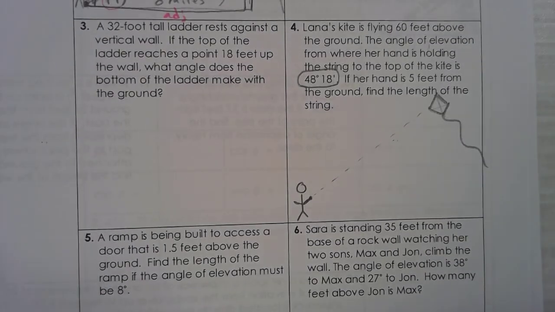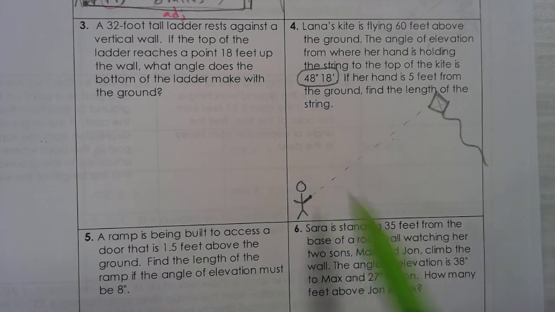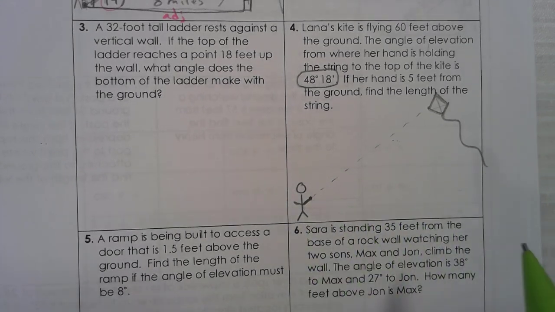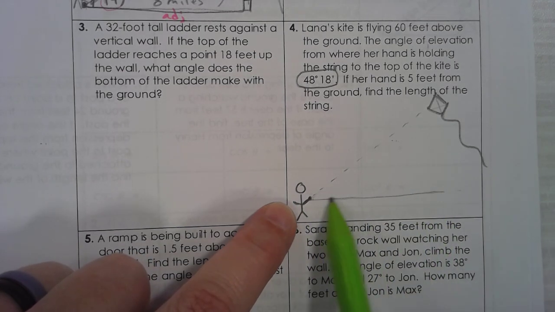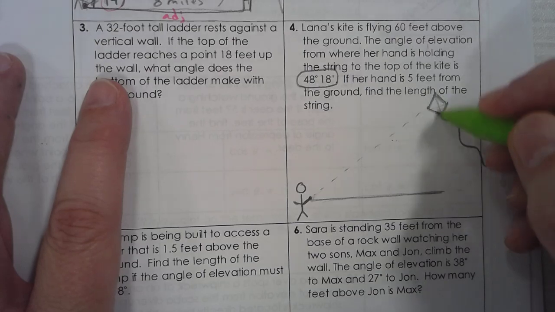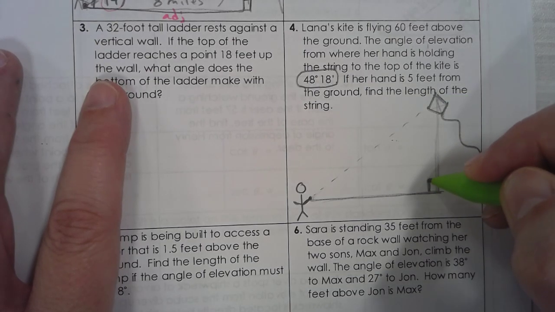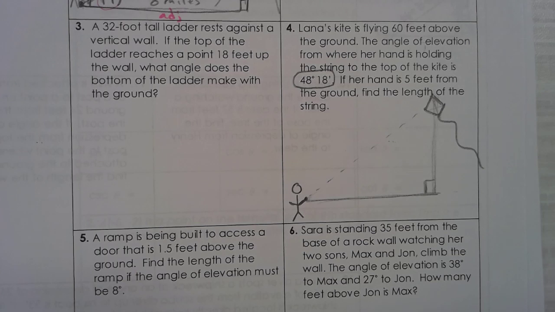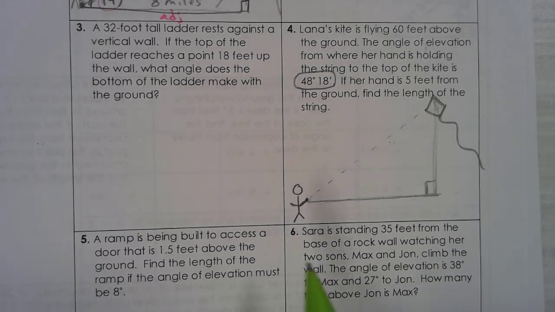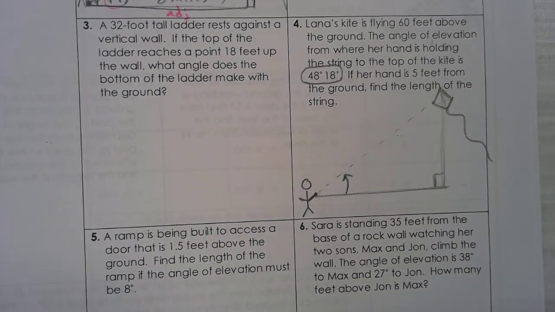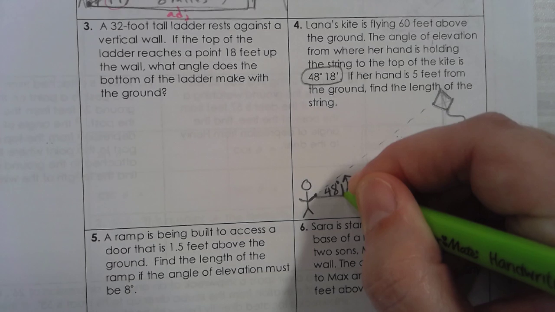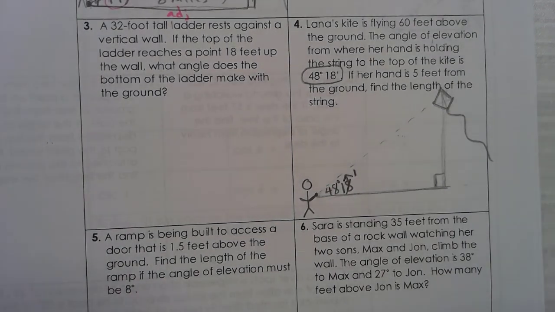The most important thing with angle of elevation is that from where the angle starts, we have to have a horizontal line. So where her hand is starting our angle, it's going to be like this, parallel to the ground to directly underneath the kite. That's where our triangle is going to be. Because I can't have an angle from the ground all the way up to her hand. That wouldn't make sense, right? So this is going to be our angle of elevation, which is the 14 degrees, 18 minutes. The kite is 60 feet above the ground.